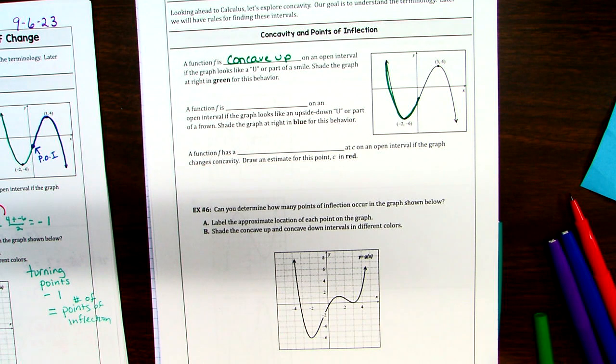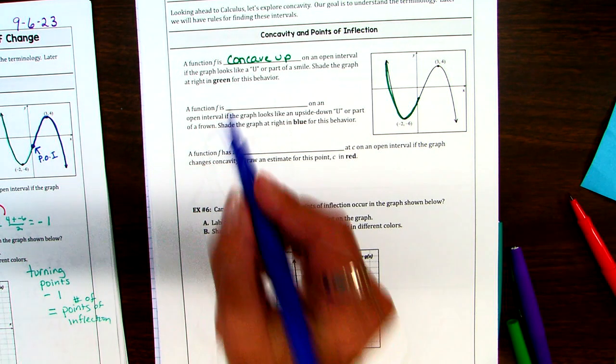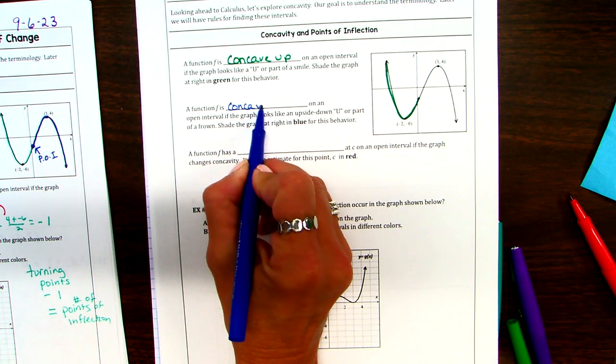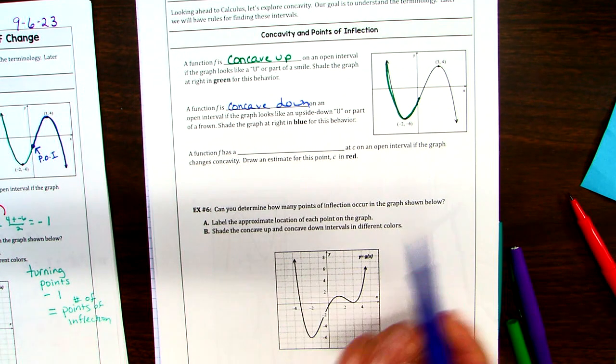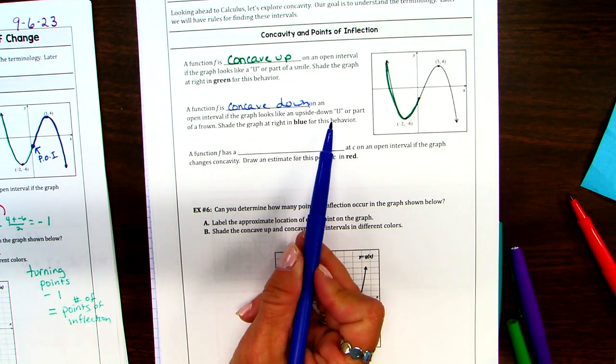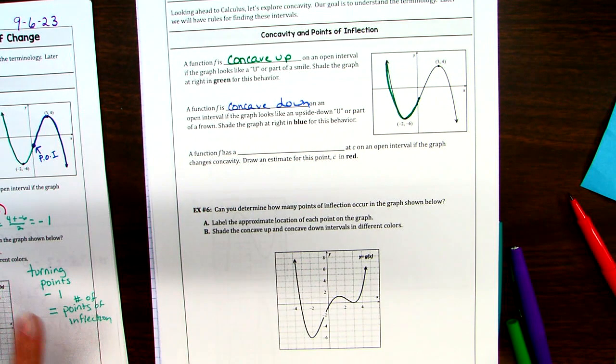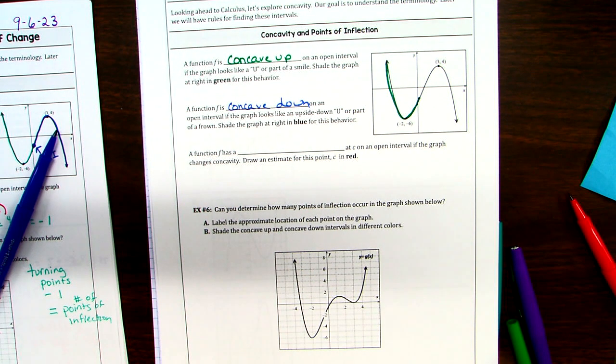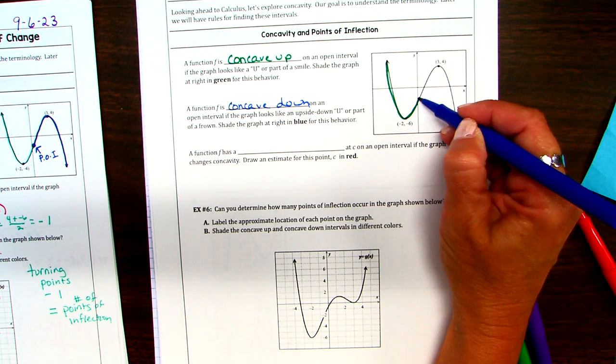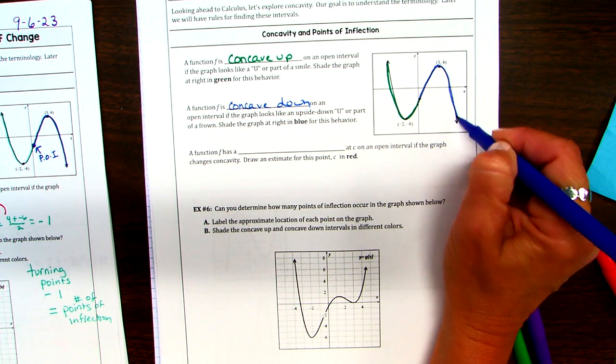And then a function is concave down on an open interval if it looks like an upside down U or of a frown. I remember we talked about this a lot before the last quiz. Concave up holds water, concave down would dump the water out. It wouldn't hold it. And the reason I use the word dump is because down dumps it and the rate of change is decreasing. I have those 3 Ds to kind of help you remember, okay? And so we're concave down where the graph part looks like a frowny face, okay?